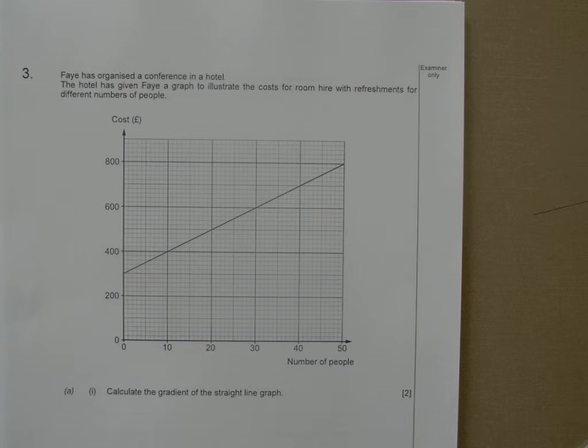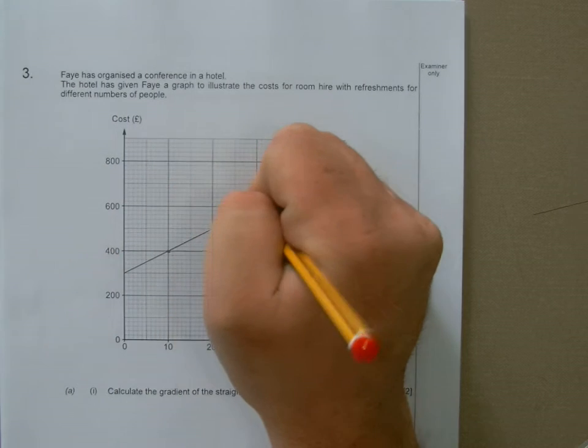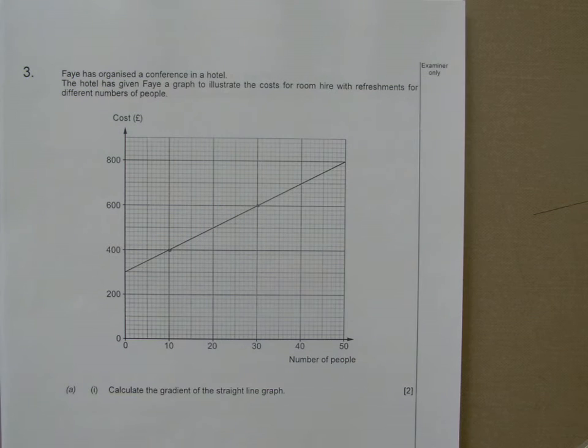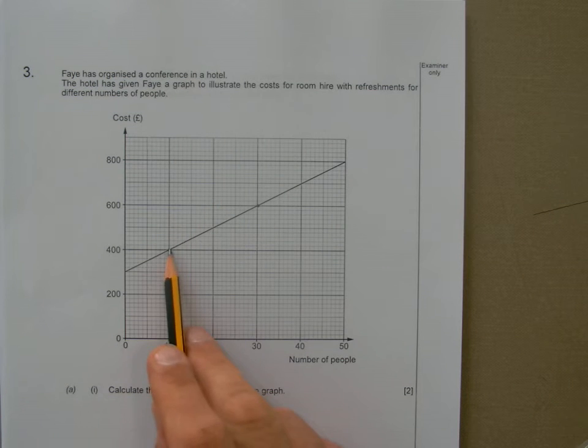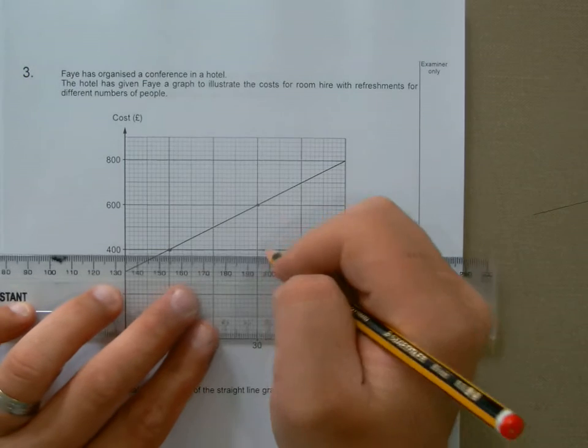Now, to work out the gradient, you need to choose 2 points. 2 nice points on the graph that go through sort of whole numbers if possible. So I can see here, those 2 points will work. It doesn't matter what points you choose. I could have chosen that point and that point up there. It's no big deal where you choose your points.